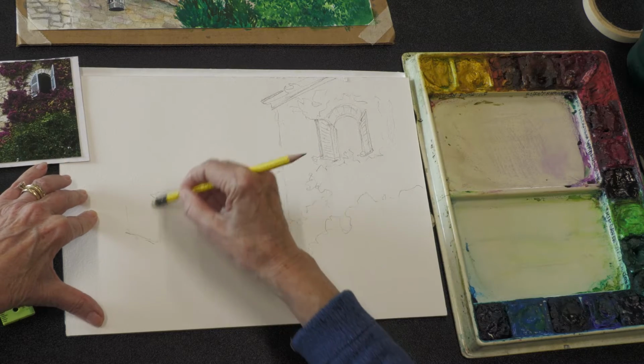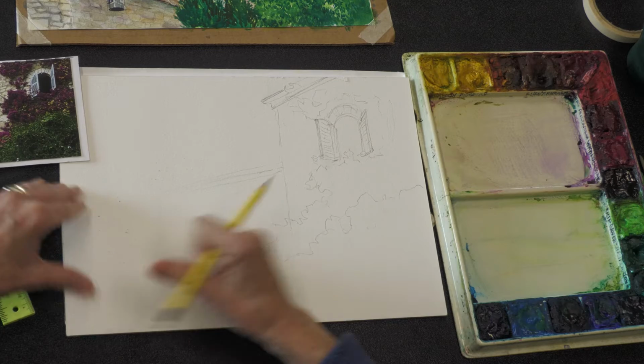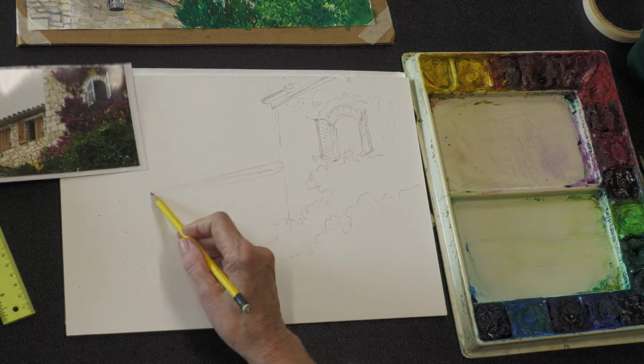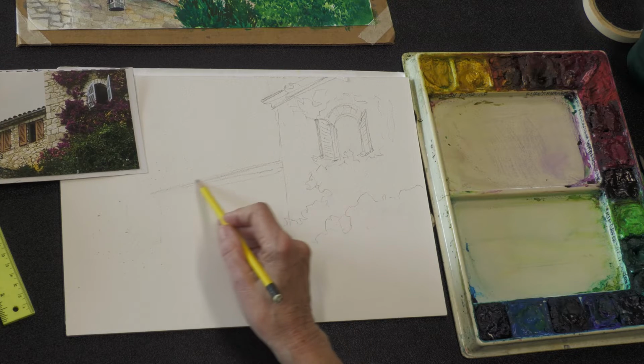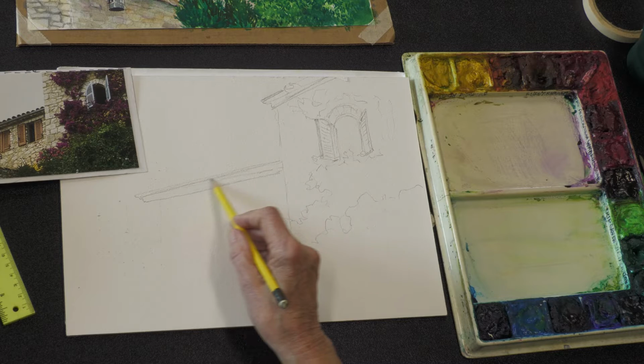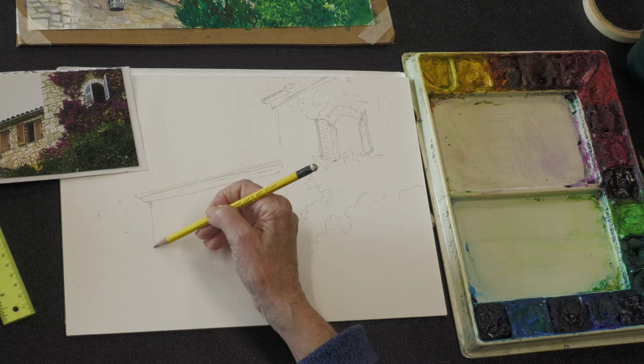So if I'm going to stick with my idea of drawing the negative space, then yes, I do need to make this a little longer. I think I must have shortened mine in the original painting. And then this is underneath that eave, and the line would be here.